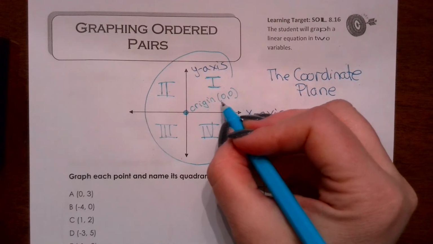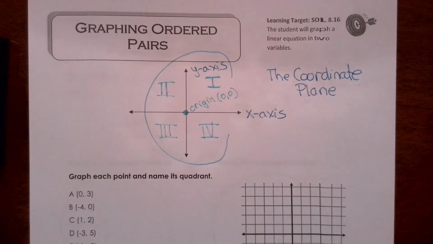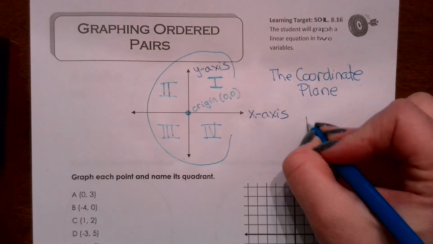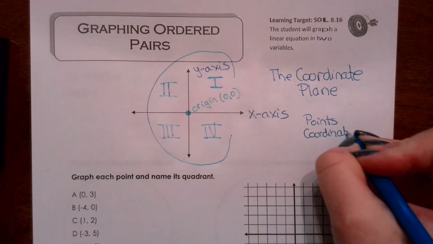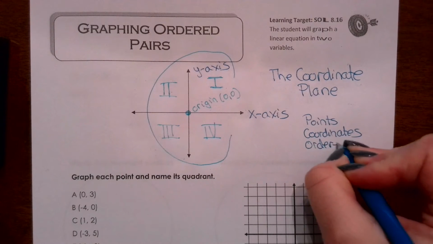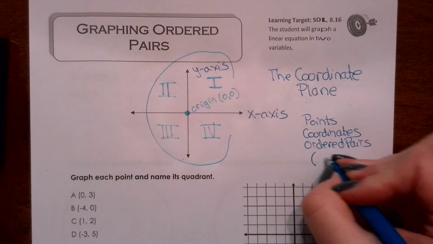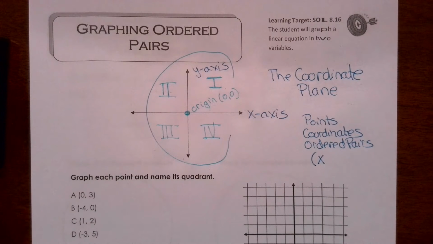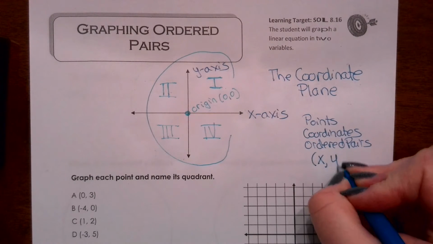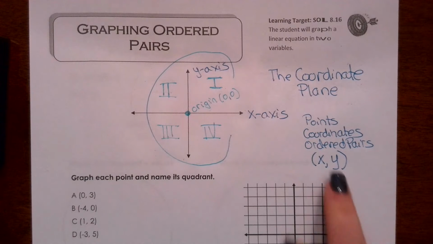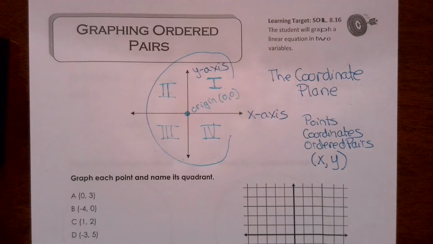Now you might have noticed that I labeled this origin with 2 numbers in parentheses. That's how we label the points on the coordinate plane. And we might call them points. We might call them coordinates. We might call them ordered pairs. But ordered pairs always have 2 numbers. They always have the x value, or the location of the point along the x-axis, and the location of the point along the y-axis. It is always x before y, just like x comes before y in the alphabet.